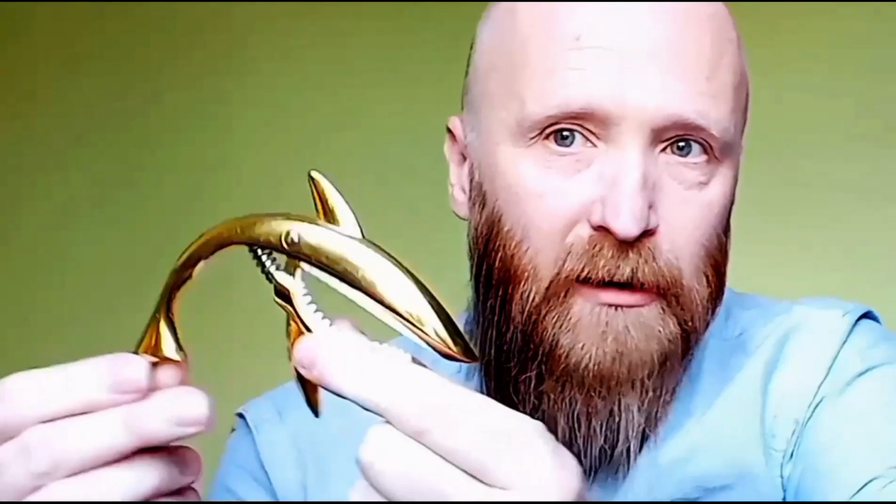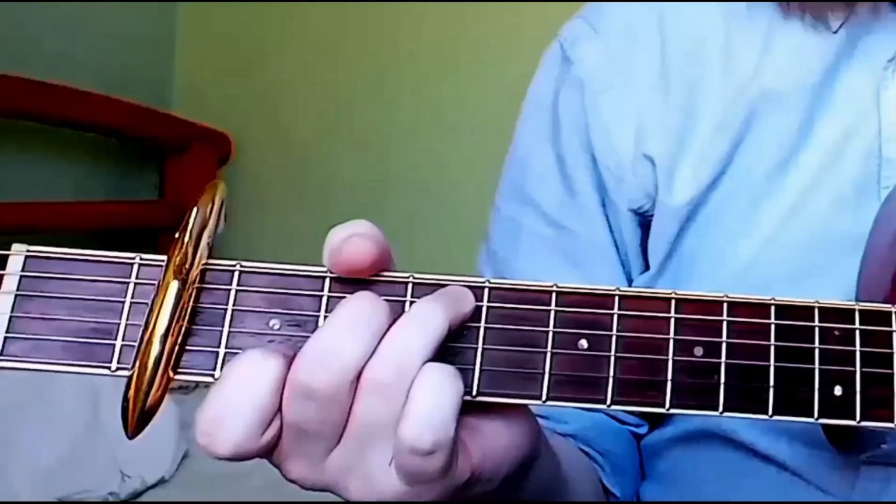Now, you could use a capo. How cool is this capo? So what you could do, you could use the capo. So your capo essentially, imagine that's your nut. That's what it's called, nut. So the capo essentially just moves the nut. So if I'm putting it here, the same chords, but obviously it's now higher.